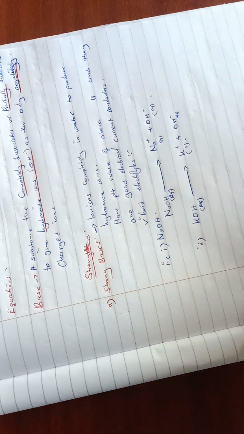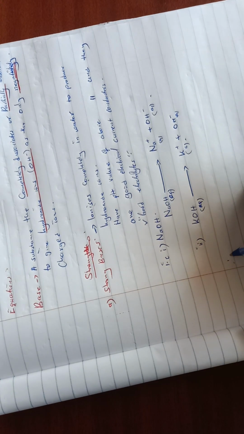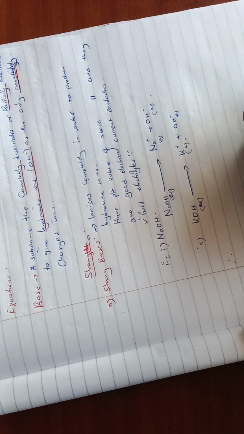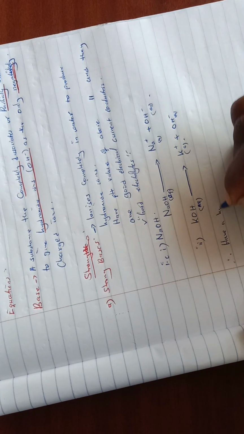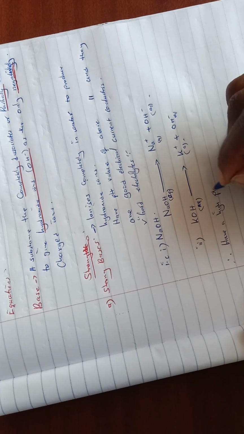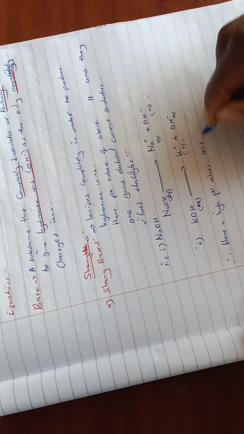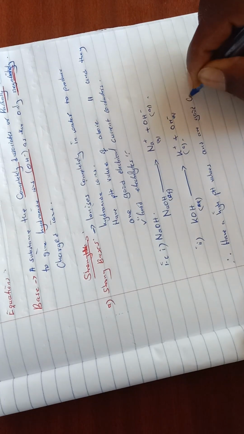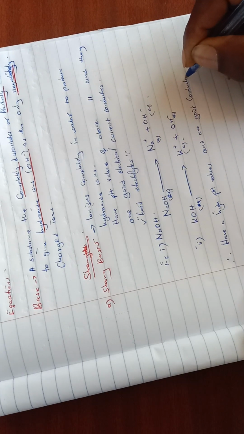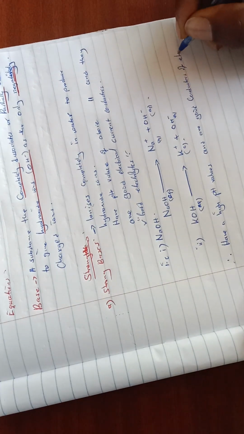These are strong bases, and therefore these bases have high pH values and are good conductors of electricity.